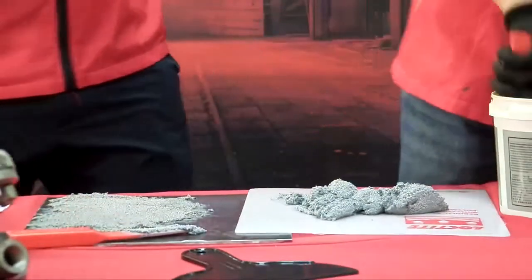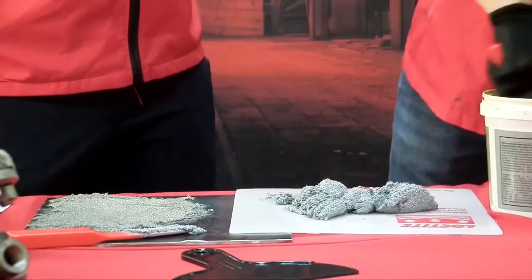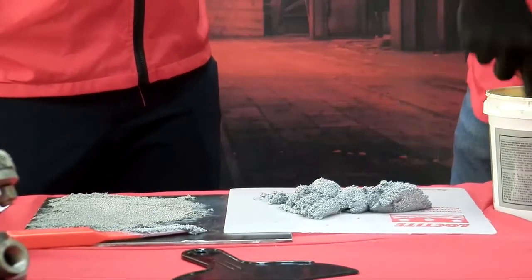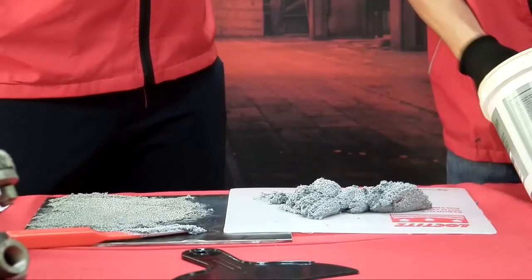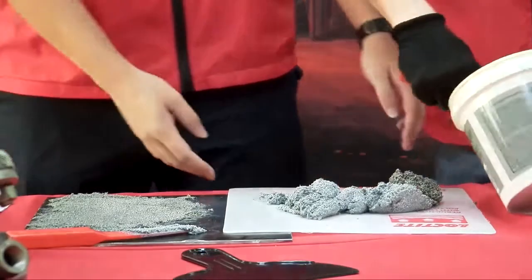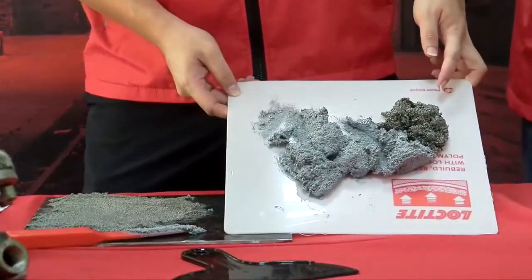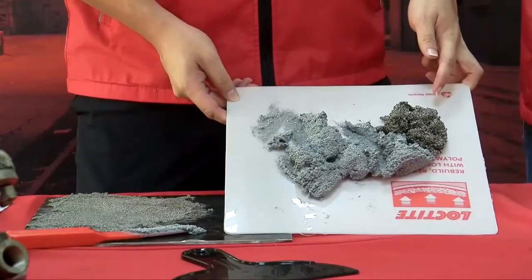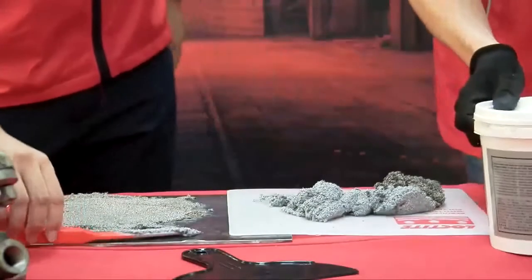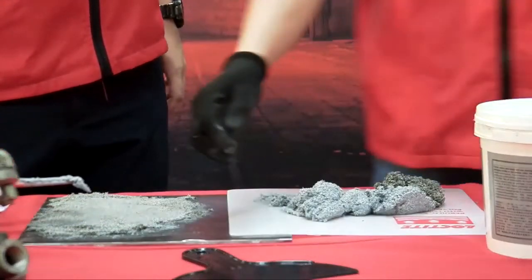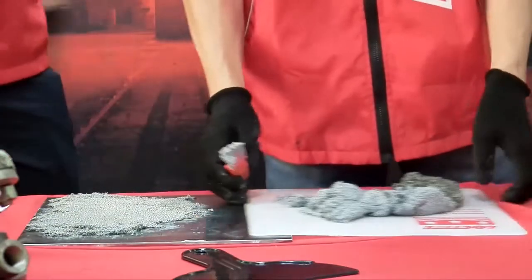Again, still the same. I'm going to take 1 part of this 7226 hardener and mix it evenly first. You can see that the part B is slightly yellowish, am I right? Yep, the color is different. So now Kim is going to mix it using this mixing blade.